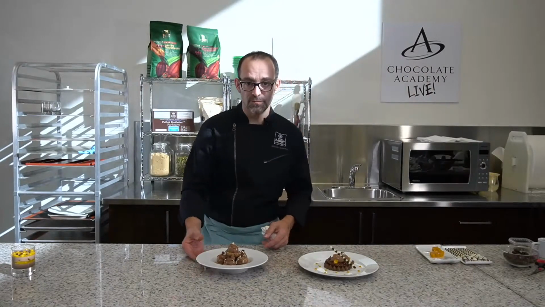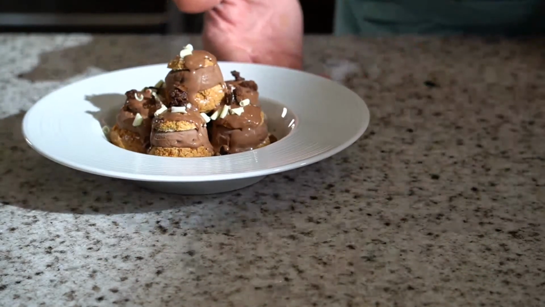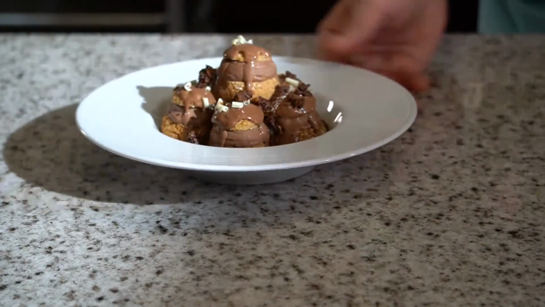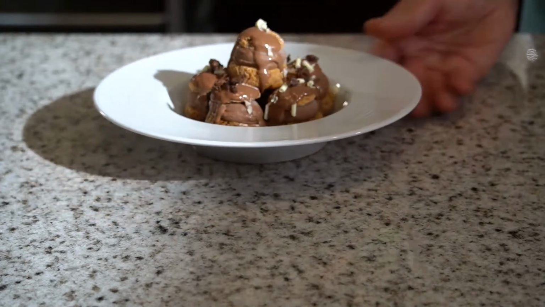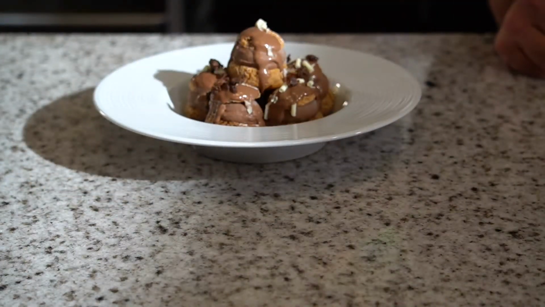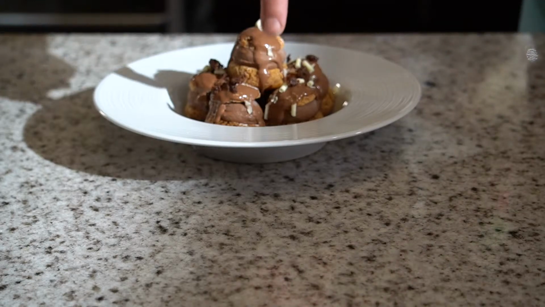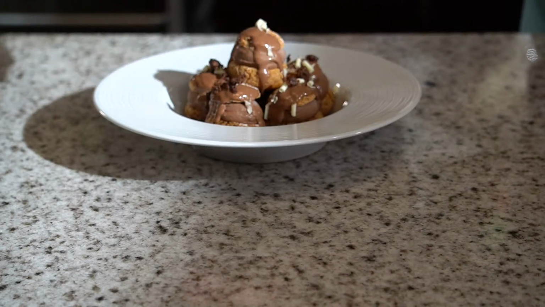And to finish, with my chocolate sauce, the profiterole, very, very sympathetic, very interesting product. And I repeat, the sauce is made with the chocolate crémeux base. Voilà.